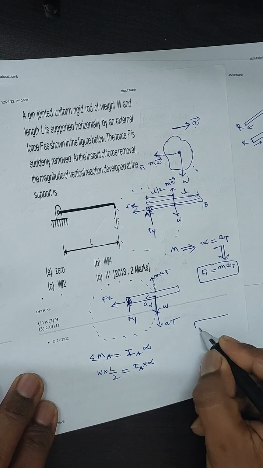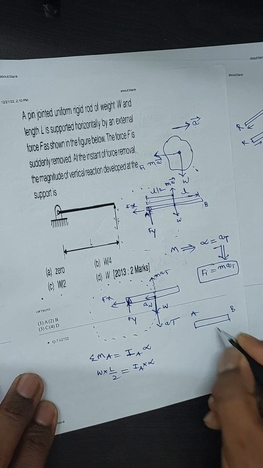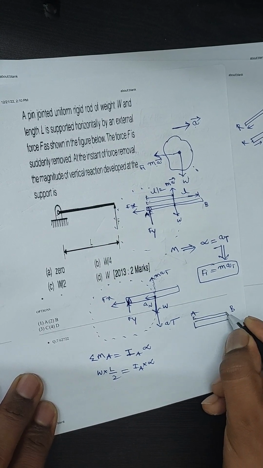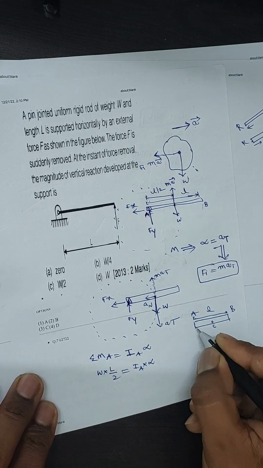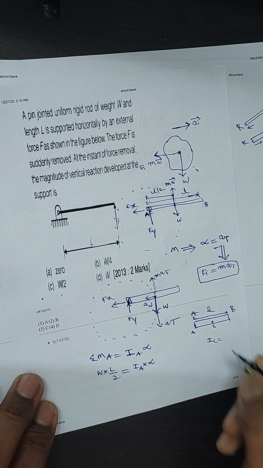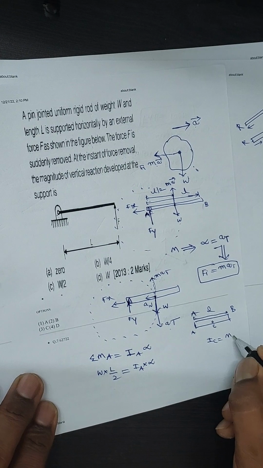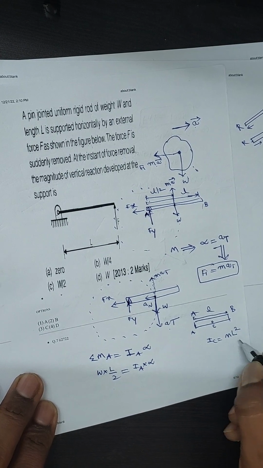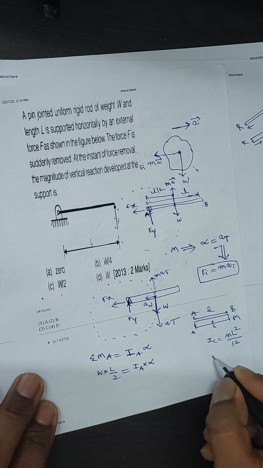Consider rod AB having length L. This is the centroid C, and this is the point A. We all know that the moment of inertia of this rod about the centroid is mL square by 12, where the rod has mass m.